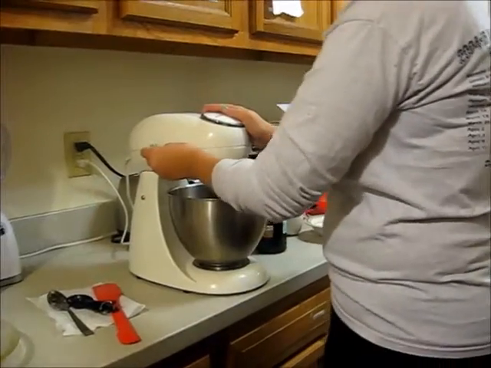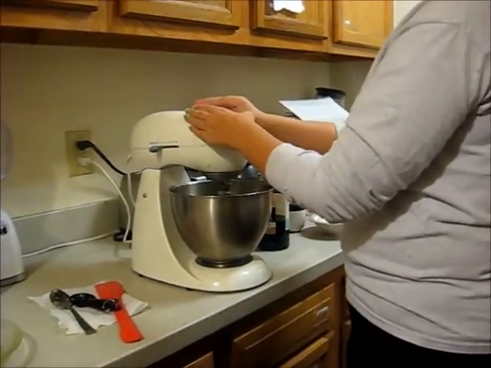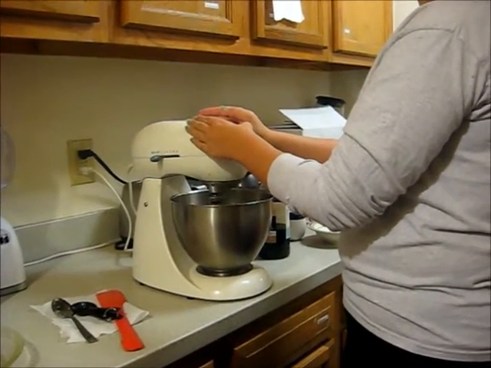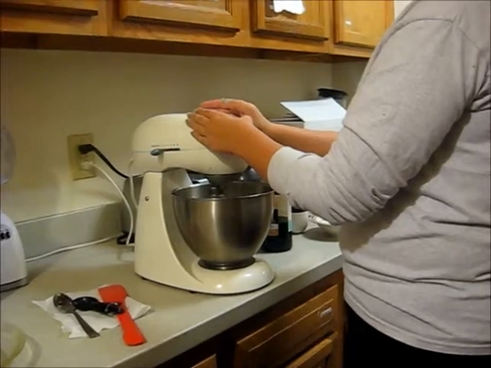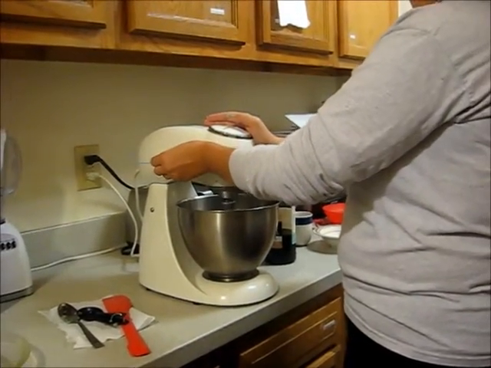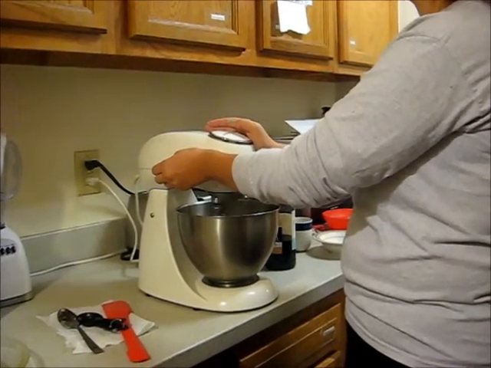And then you're going to keep mixing them. Eggs are the binding agent in this recipe and the liquid. When only eggs are used as liquid, it lets the recipe become puffier and more cake-like. Vanilla just kind of adds flavor and more liquid to the batter.